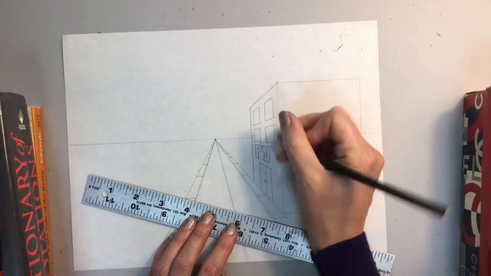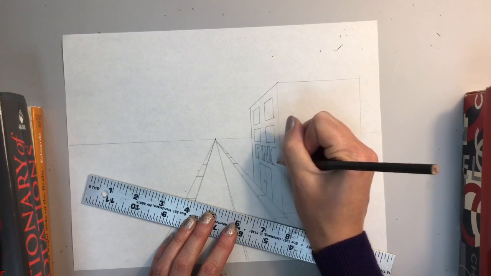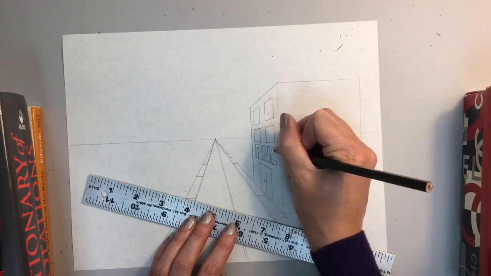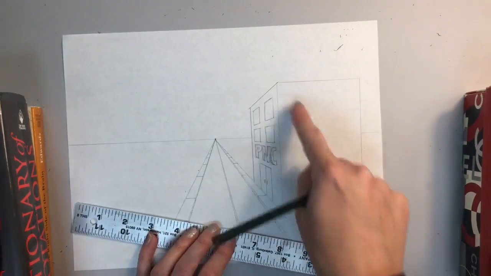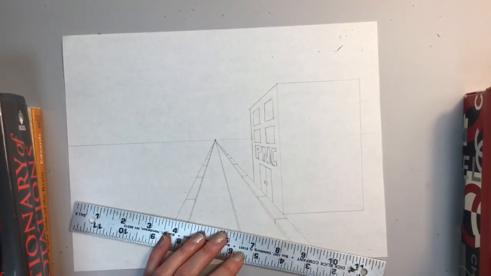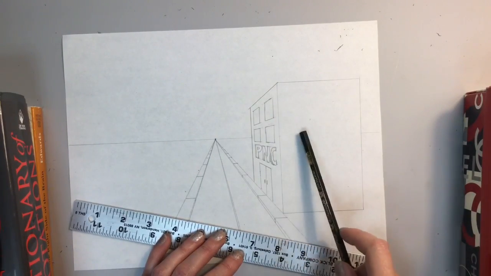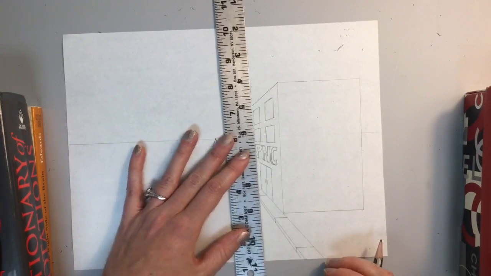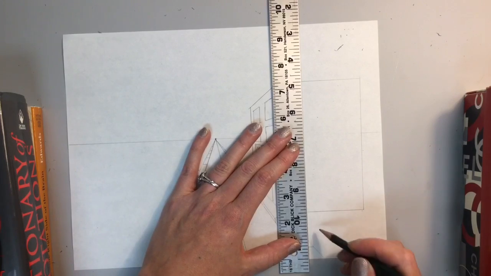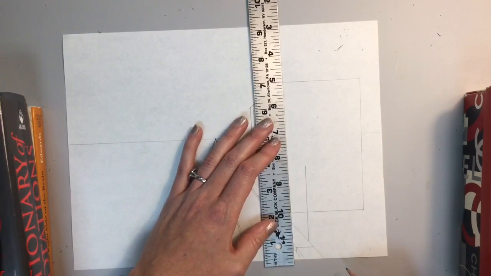So the letters that are closer to me are a little bit bigger. The letters that are further away are a little bit smaller. There we go, a little tiny PNC. Now the nice thing about this is that on this side of the building, the windows are just going to be squares, but I'm going to add another building right in front of it. So let's say I'm going to leave a little space in between, and this is the edge of the building here.